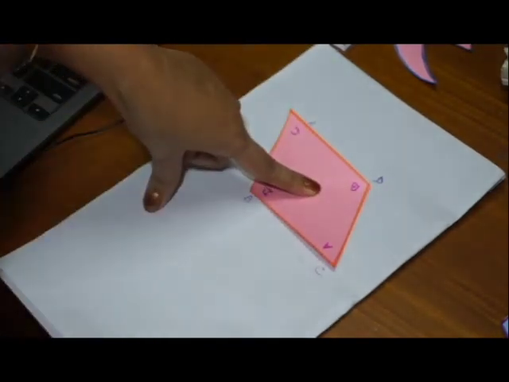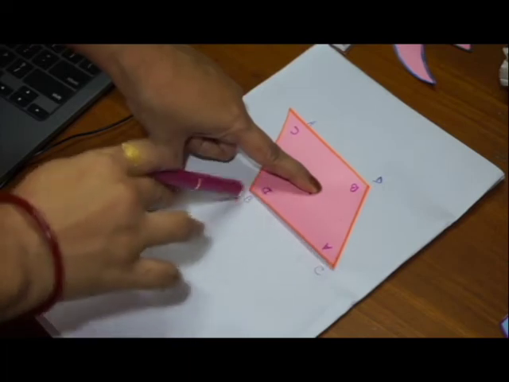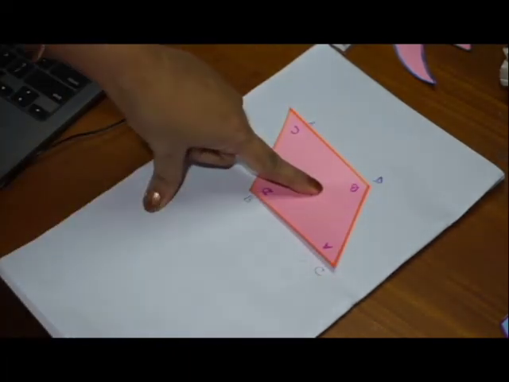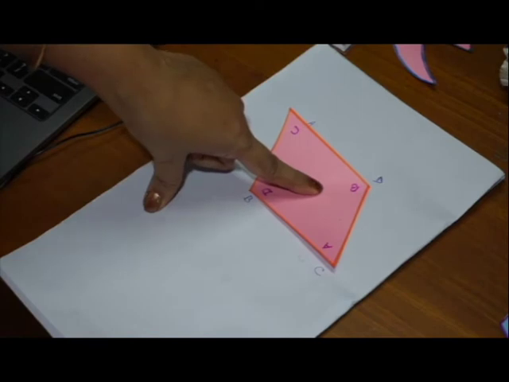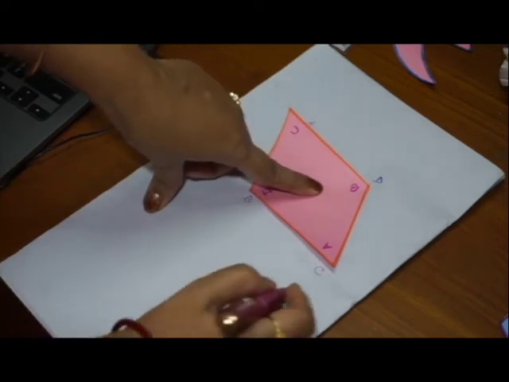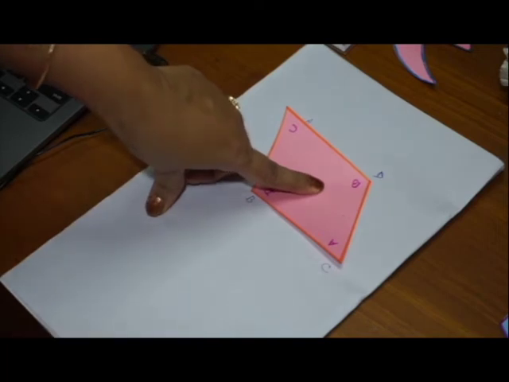In place of D, we have B. In place of A, we have C. In place of B, we have D. And in place of C, we have A. Right? This shape fits onto itself after a rotation of exactly 180 degrees, a half turn.